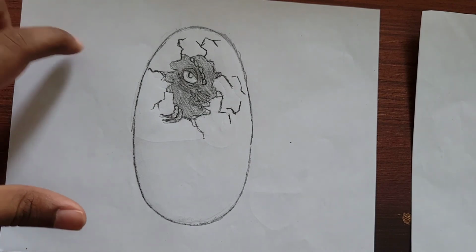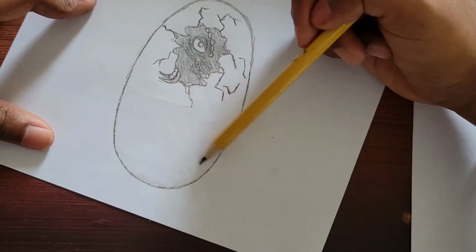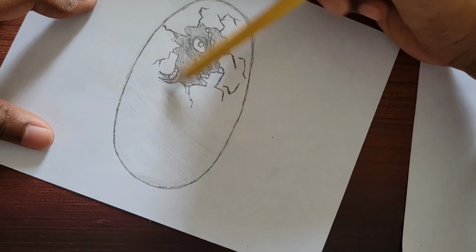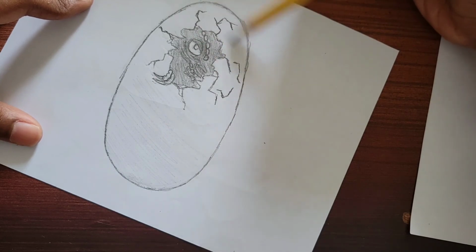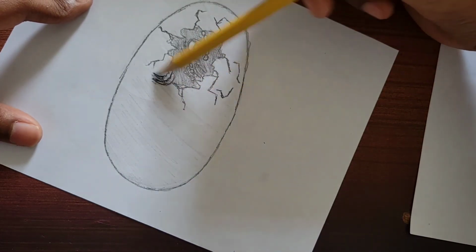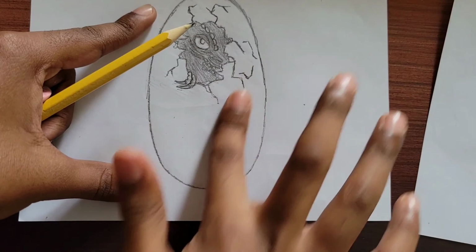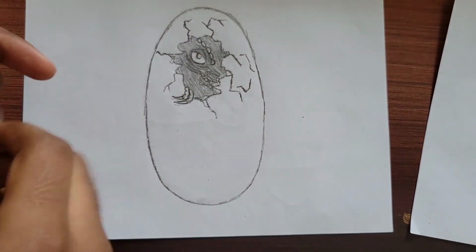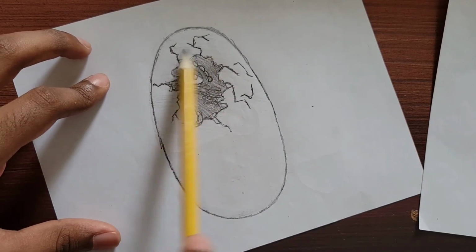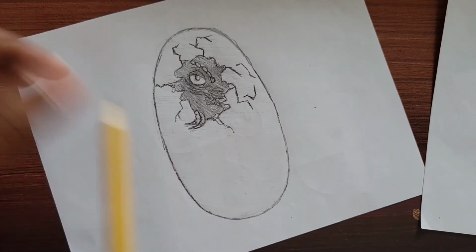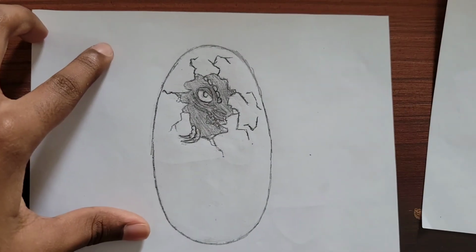Okay, and now we're going to be doing shading. For the shading, I'm just going to go like this, and then when you rub it with your finger or tissue, it just gives a great texture. So just go lightly, so that even if it goes on top of the eye, it doesn't make a big change. It's not visible, okay? So I've done the shading, and I'm just going to give it a rub with my hand. And wherever I think it needs more shading and more darkness, just a little gray, I go over that part with a pencil and then do it again like this, okay?